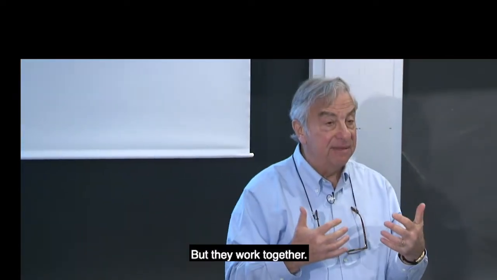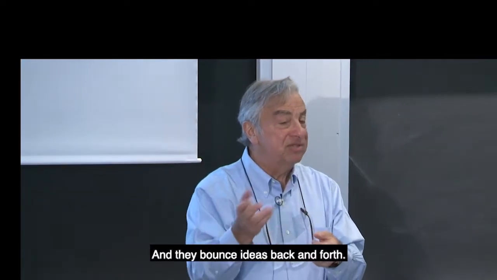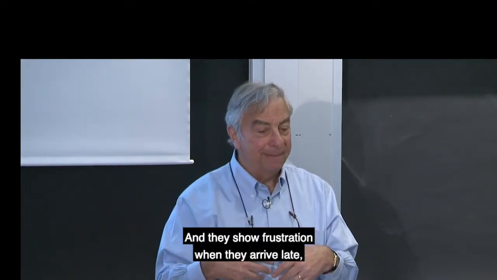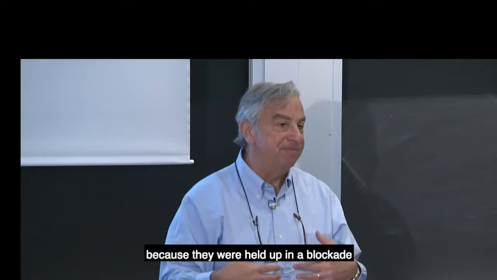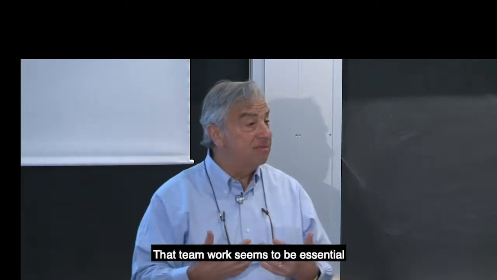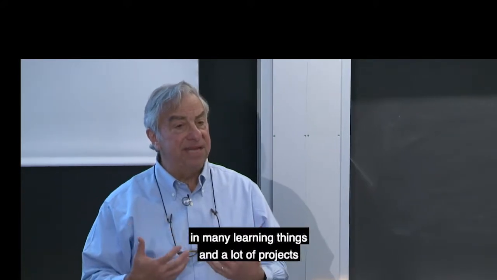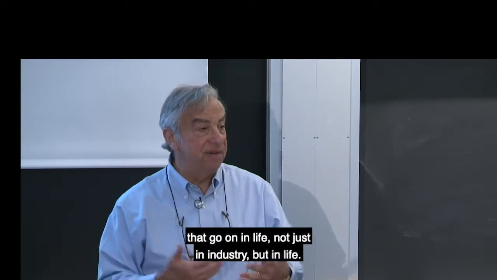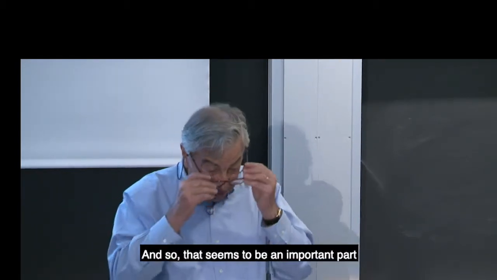But they work together, and they bounce ideas back and forth, and they criticize one another, and they share frustration when they arrive late because they were held up at a blockade or something like that. They work together. That teamwork seems to be essential in many learning things and a lot of projects that go on in life, not just in industry, but in life. And so that seems to me an important part of making progress.